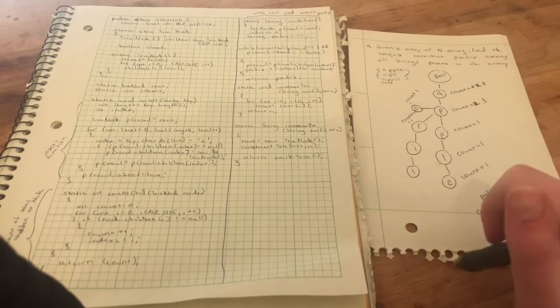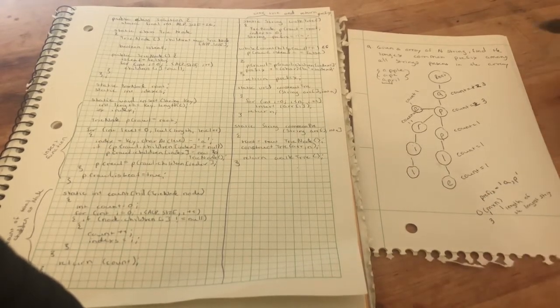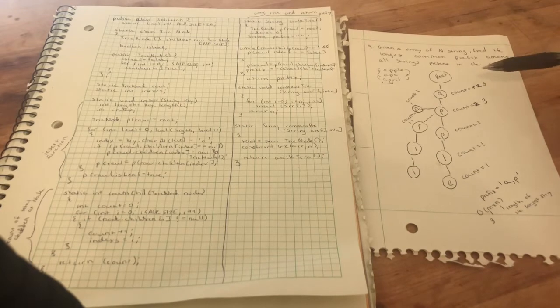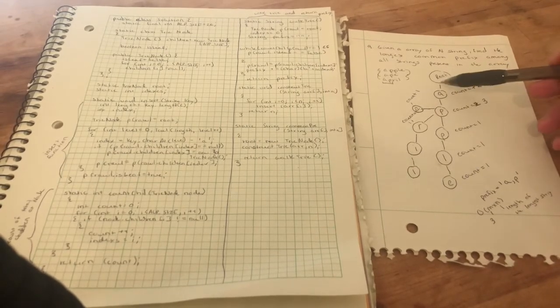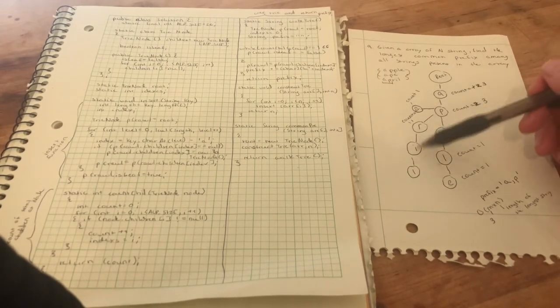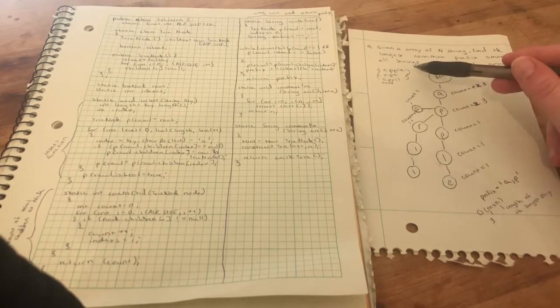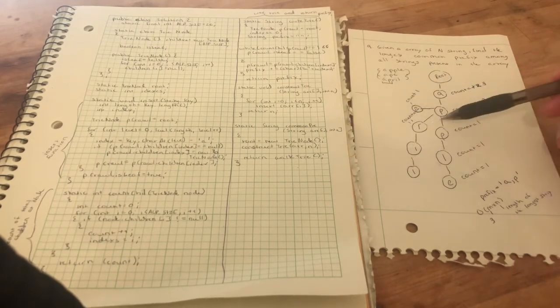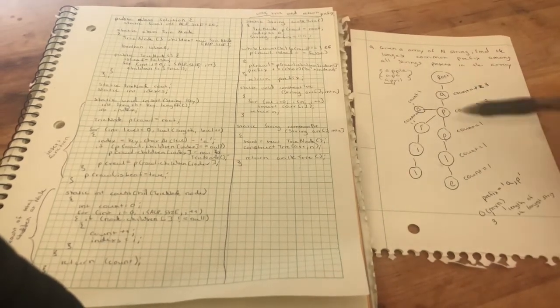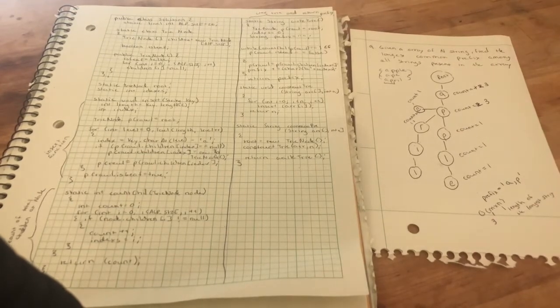And then the space complexity would also at most be O of m times n, since if we happen to have all unique characters, that would be the maximum of the space that we would be using up for our tree.